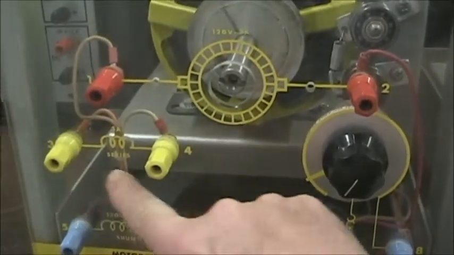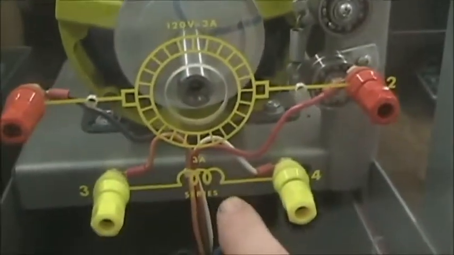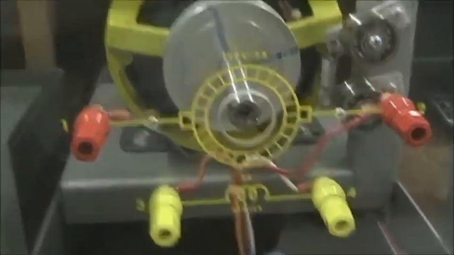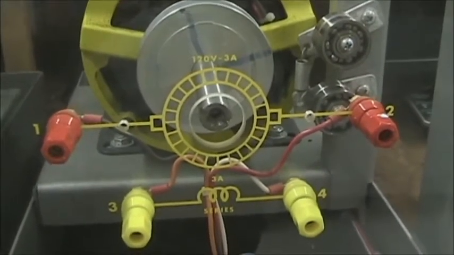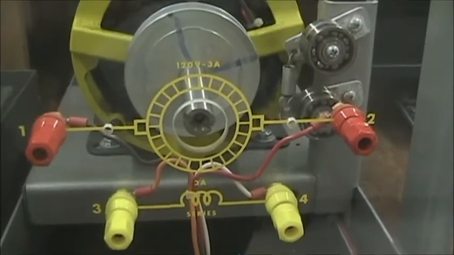But the point is that the series winding on the DC machine can be similar to the series winding on the universal motor. So we'll take a look at the motors themselves and then see how they differ and how they are similar.